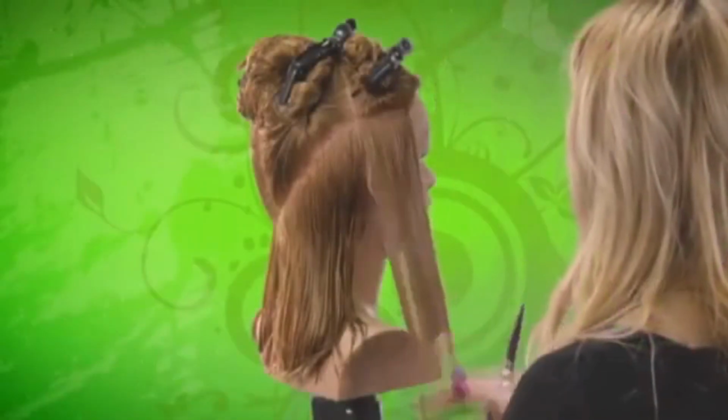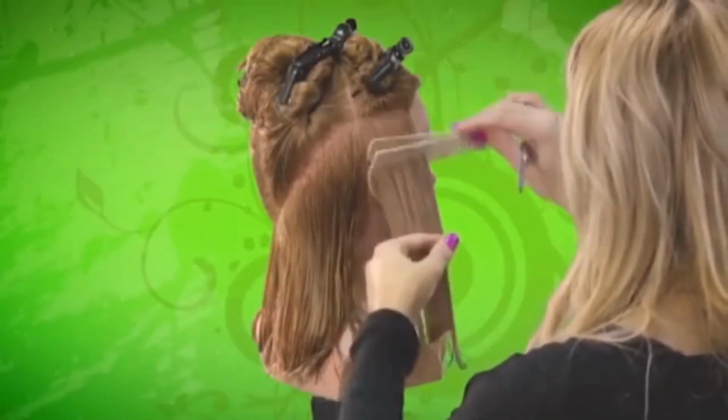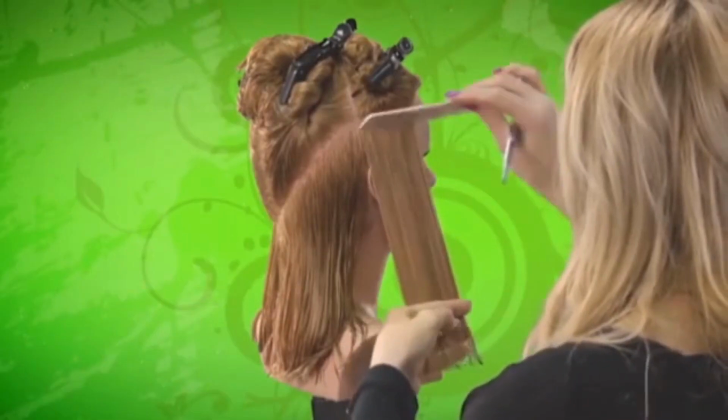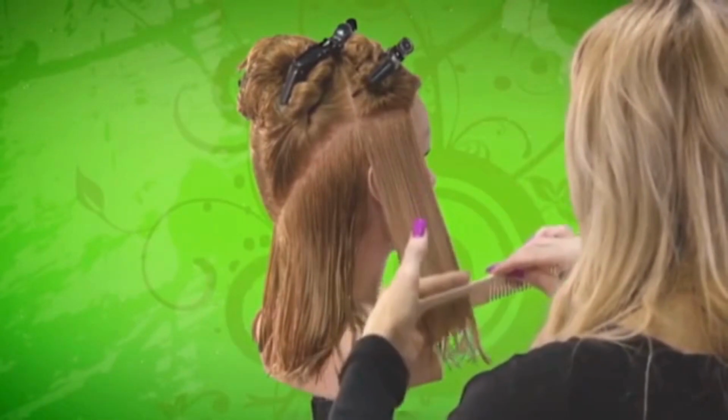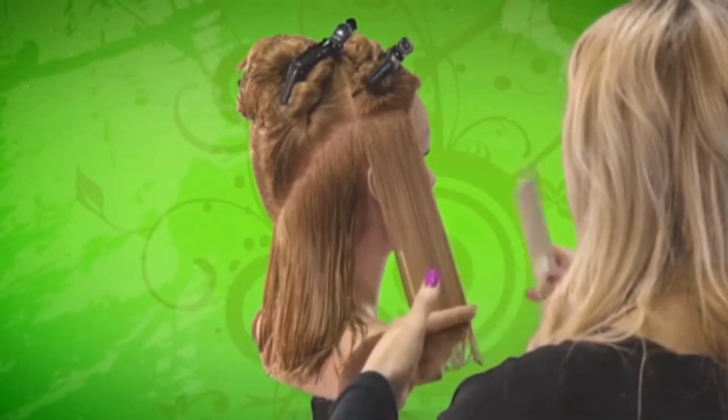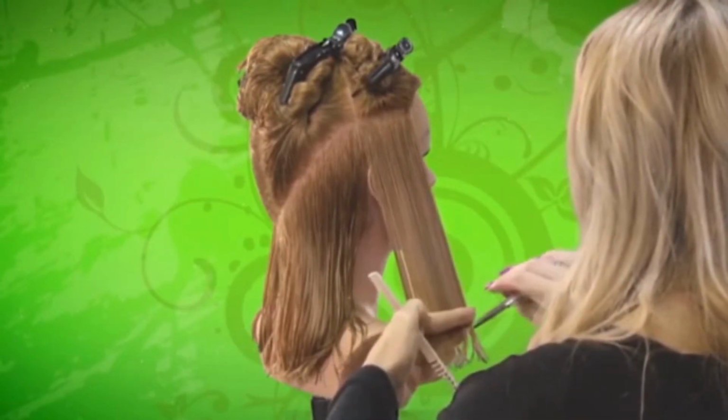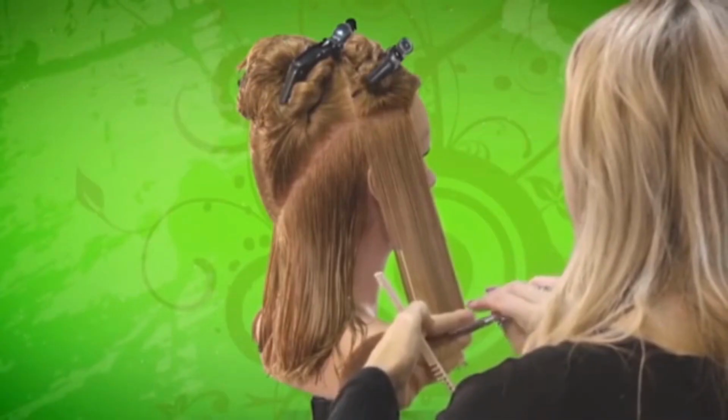Comb the hair with the fine end of the comb, projecting the hair from the head at 22.5 degrees. Your fingers should mirror your parting line. We are using a palm-to-palm cutting technique.